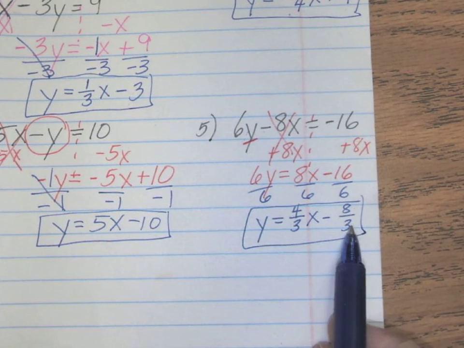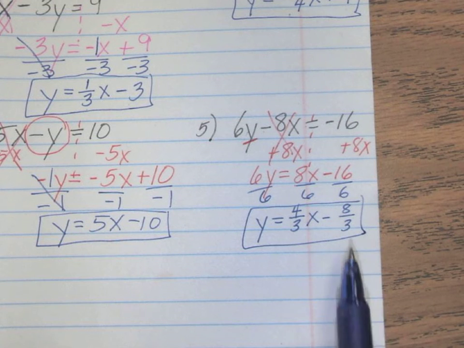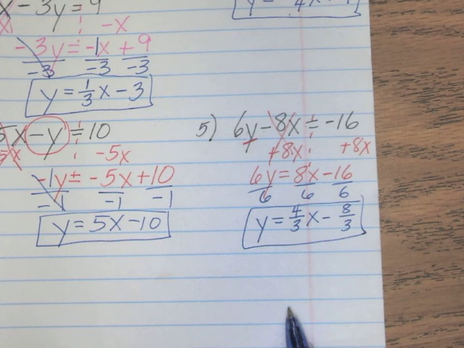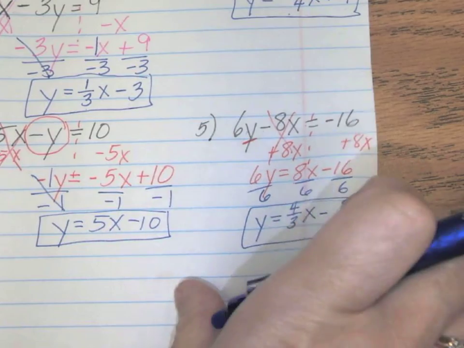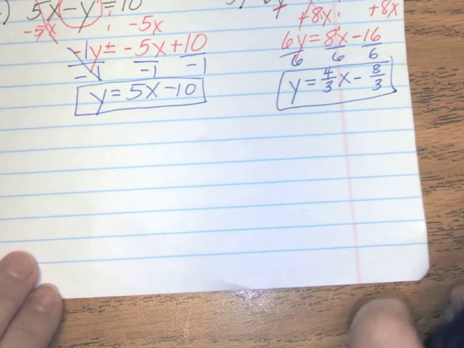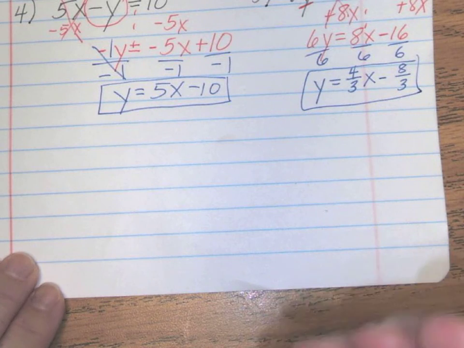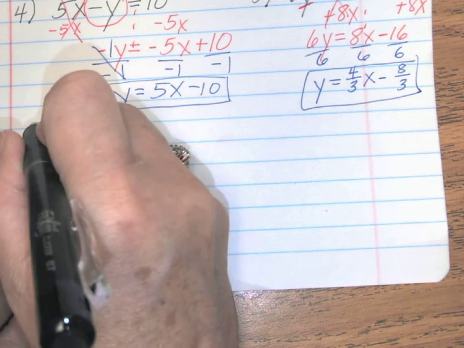Now, if I were going to graph this, negative 8/3 doesn't really help me plot a y-intercept on the graph, so I would probably want to turn this into a decimal and guess, but we're not. In Algebra 1, you're probably not going to see one that's that uneven, because that would be a repeating decimal and would be very hard to graph. We're usually nicer to you than that.